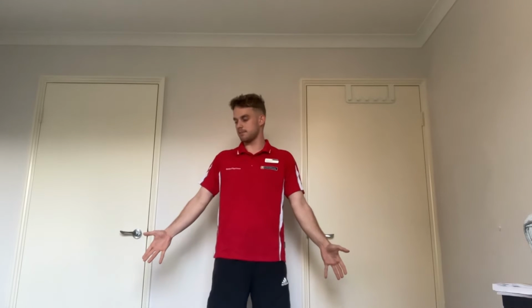So medial means nearer to the median plane, whereas lateral means further away from the median plane. An example would be my digits in my thumb. So my thumb would be in a lateral position, whereas my little pinky would be medial to my thumb. So I'll explain again. Thumb lateral to the pinky, pinky medial to the thumb.